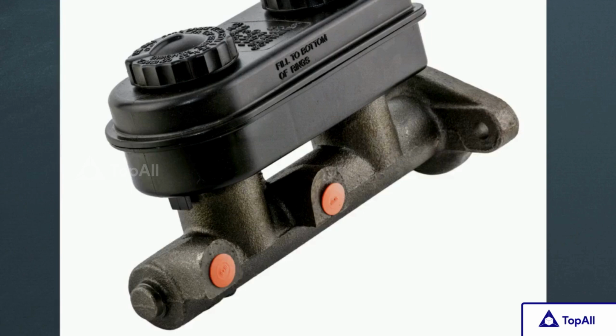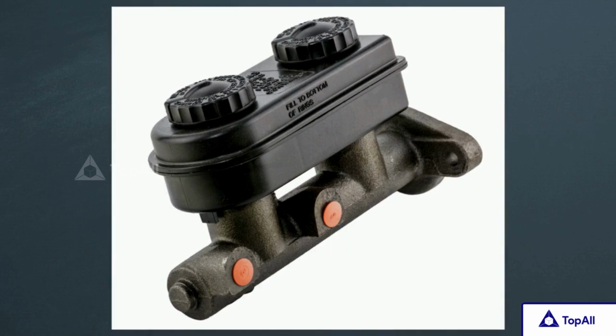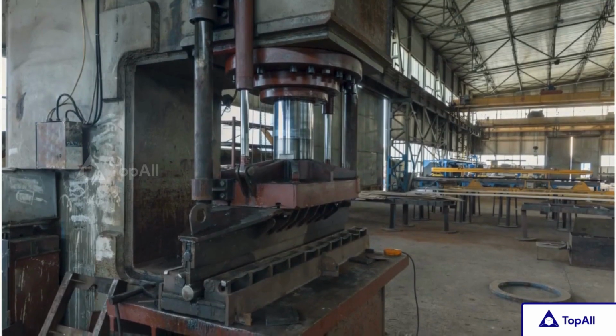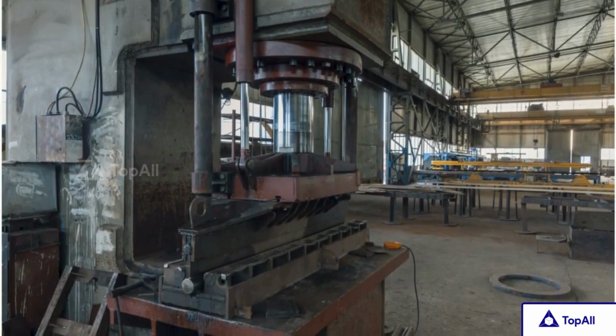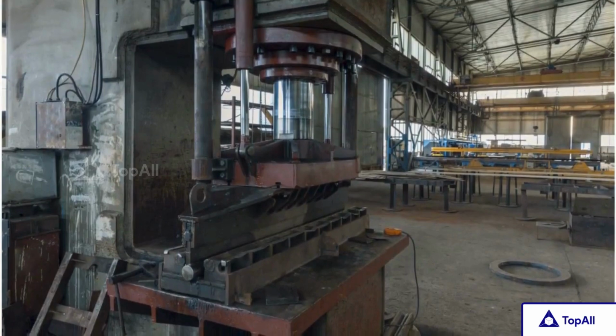Your car's braking system uses the same principle. The pressure you create at the brake pedal travels through the fluid lines undiminished, forcing the brake pads against the wheels with far more strength than your leg could provide alone. In heavy industry, hydraulic presses use this pressure transmission to generate millions of pounds of force, enough to crush or shape solid blocks of steel.